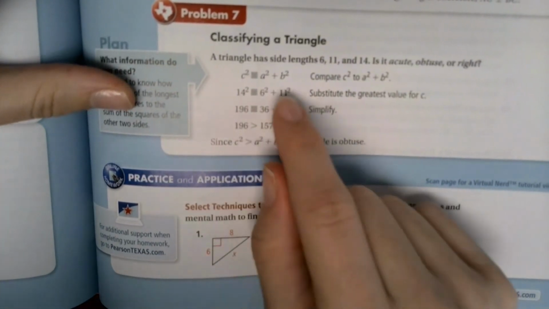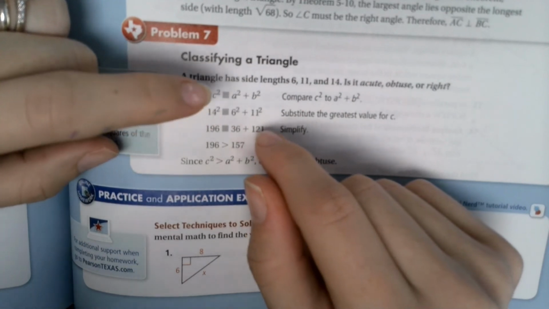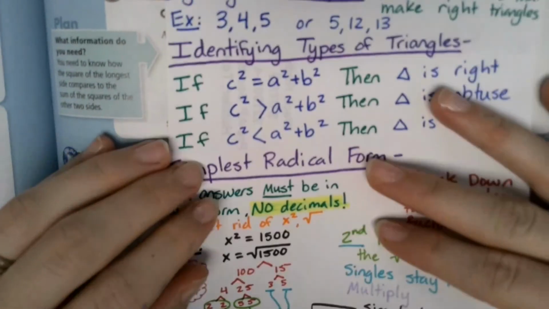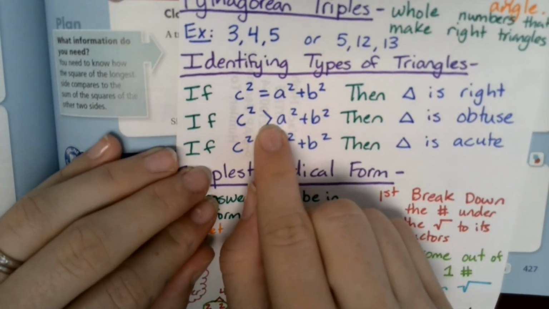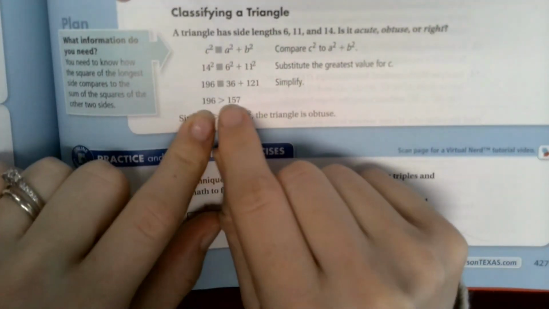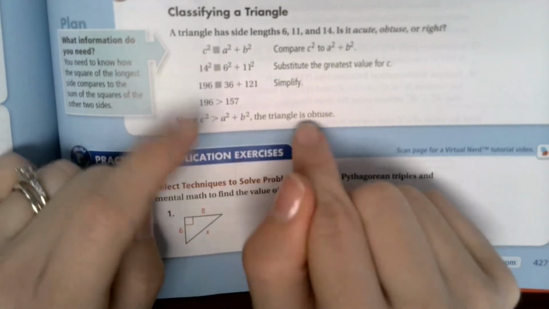to figure out if something's a right triangle, or what kind of triangle it is, if it's obtuse, acute, or right. Remember, we have this little chart right here. If it's equal, it's a right triangle. If c squared is bigger, it's obtuse. If c squared is smaller, it's acute. So we square it. 196 is bigger than 157, so c squared is bigger, so it's obtuse.